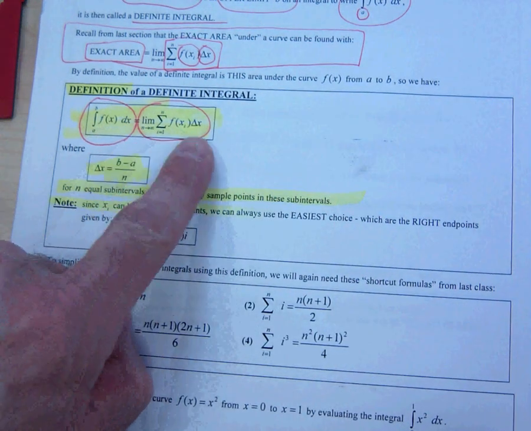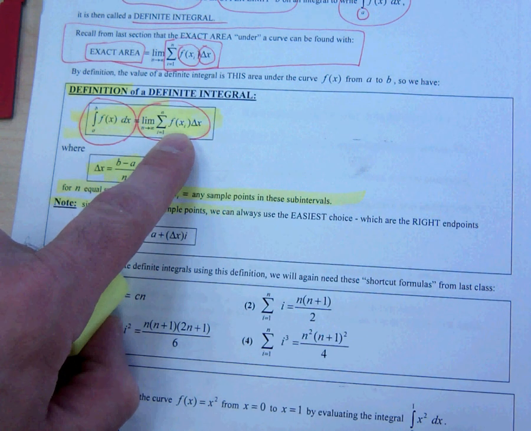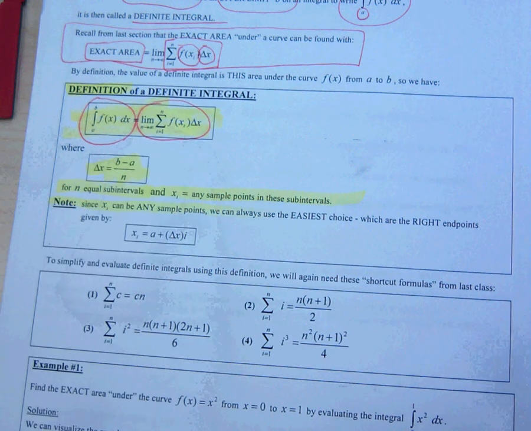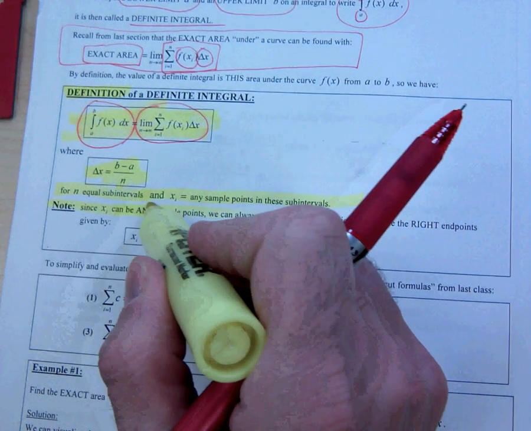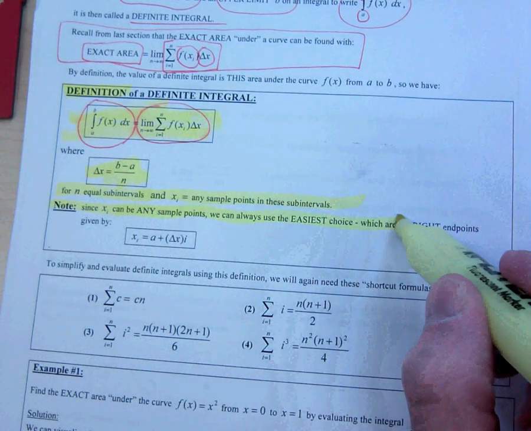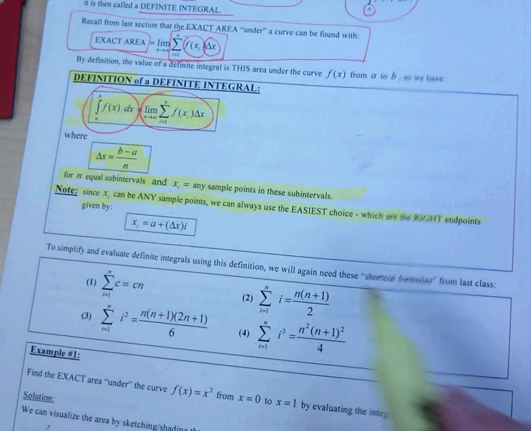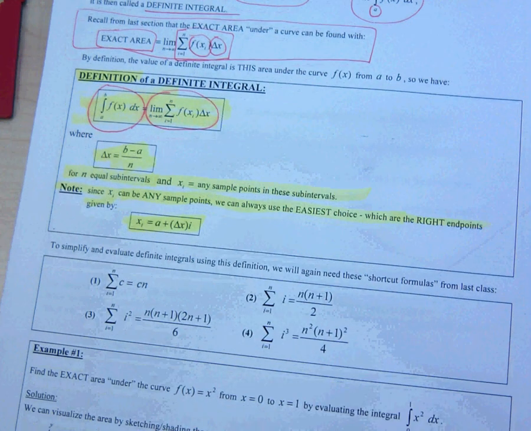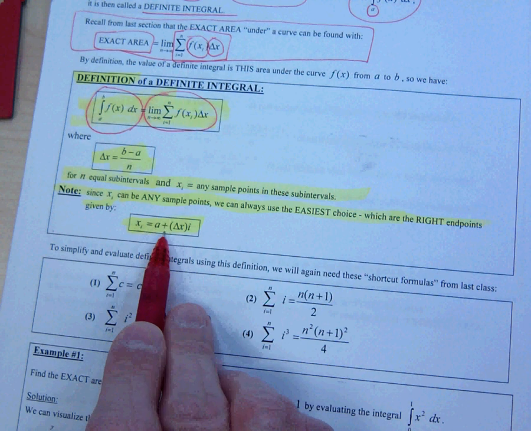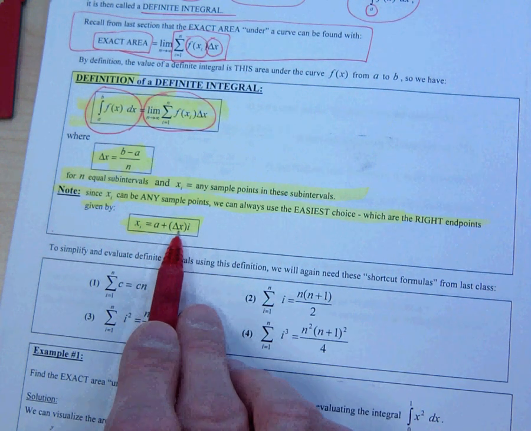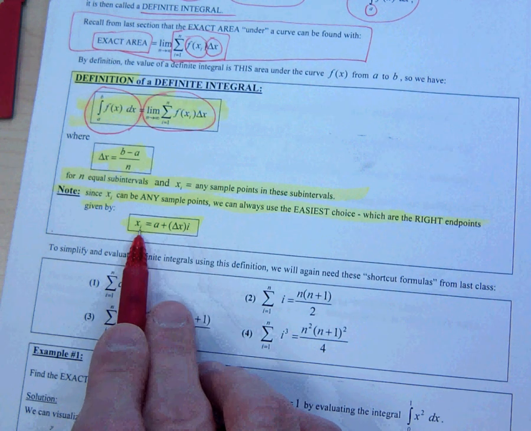So it really doesn't matter what you use for x sub i, whether you use the right end points, the left end points, the midpoint, or any other point in each subinterval. It doesn't matter because once you take the limit, you're going to get the same limit anyway. So in that case, since x sub i can be any sample point, we can always use the easiest choice, which is the right end point. Okay, and again, in general, you can get the right endpoint of any subinterval by starting at a, which is right the beginning of the interval, and then adding delta x times i. So for the first subinterval, you make i equals 1.